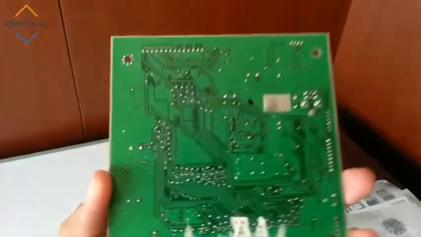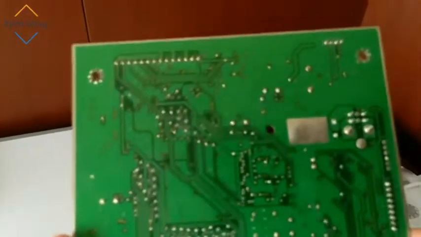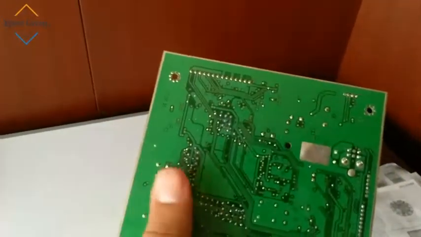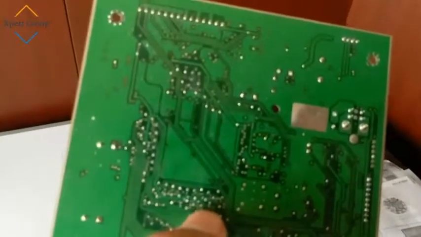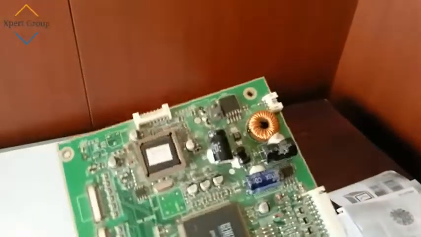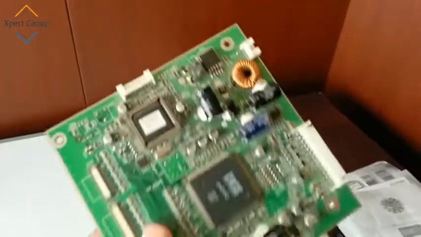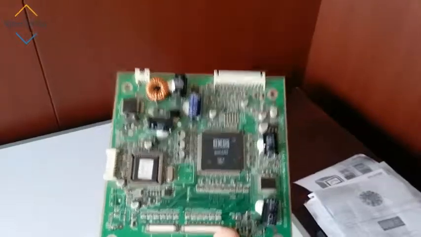On this part of the PCB, we have solder points. These points are soldered with the help of reflow technology. Later on, I will tell you what reflow technology is. So this is an example of PCB.